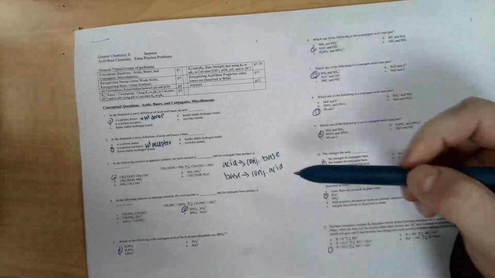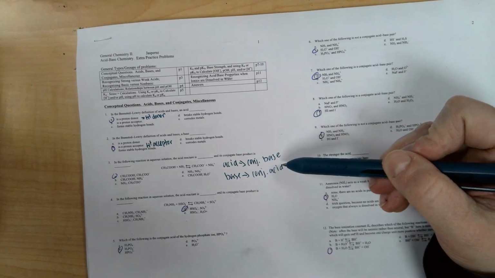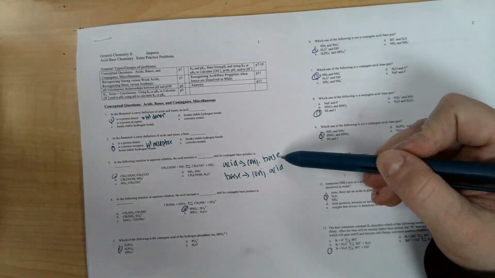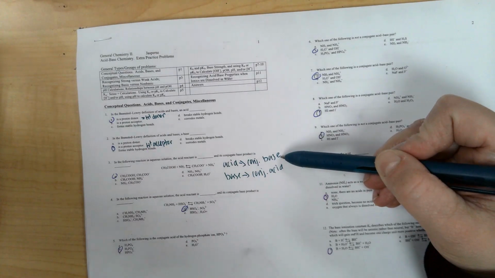The conjugate base is just the fancy name for what the acid looks like after it loses its hydrogen. Because again, the acid will lose H+. So the conjugate base is just what the acid looks like after it's lost the H+.